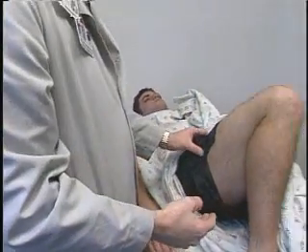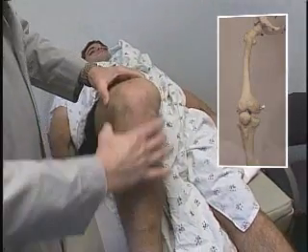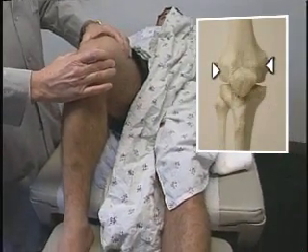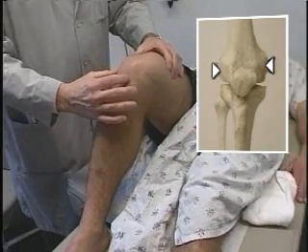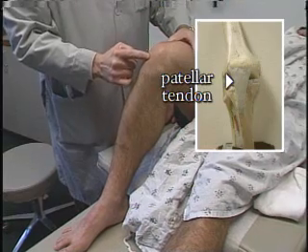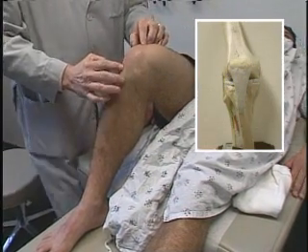Going down the leg, you're going to look at the overall alignment of the femur. You get down to the knee joint, looking at the medial and lateral femoral condyles, which make up the knee, the patella joint, the extension mechanism, which consists of the patellar ligament or the patellar tendon, and the quadriceps mechanism, which goes into the patella.